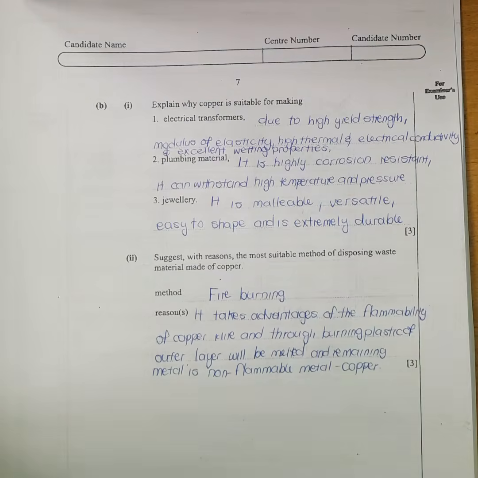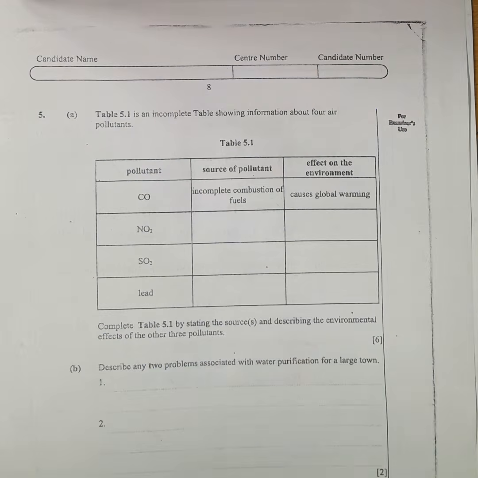That was all about number 4. Let us move on to the last question on section A, which is number 5. Number 5A, table 5.1 is an incomplete table showing information about 4 air pollutants. So we are supposed to write the source of the pollutant.